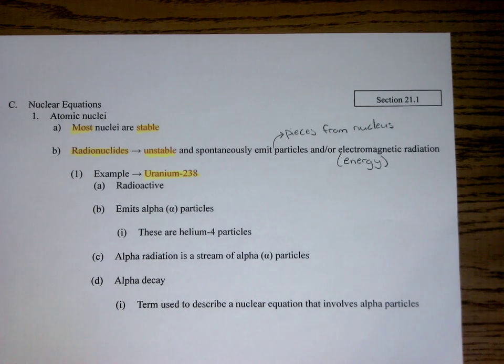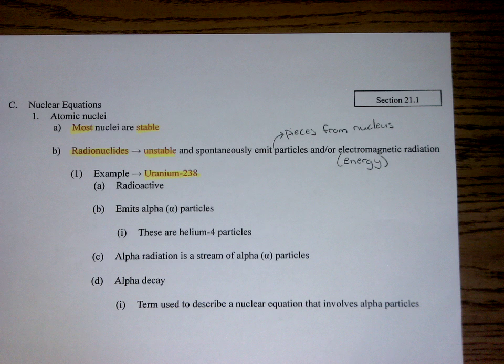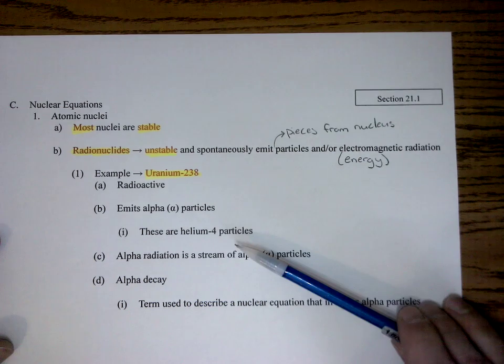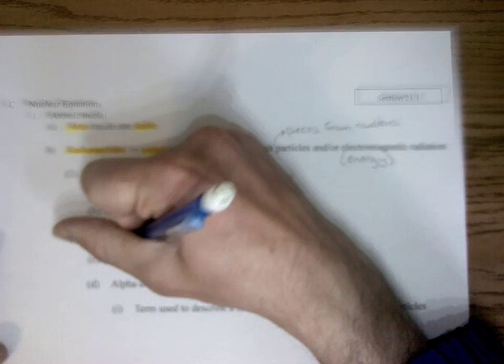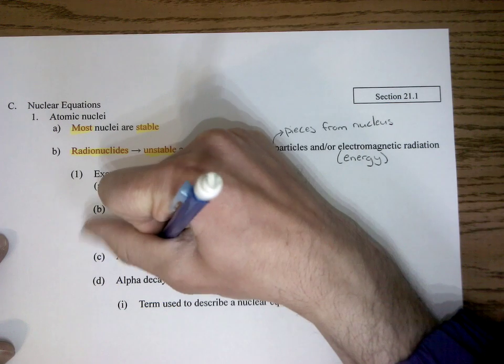So we get to uranium-238. You may have heard of uranium being used as a fuel rod in something like a nuclear power plant or a nuclear submarine. And the reason for that is that it is going to emit what we call an alpha particle. Now, an alpha particle, we have just introduced that to you a few moments ago. And so specifically, an alpha particle is essentially a helium-4 particle. Now, one thing that it doesn't have is it doesn't have the electrons of the helium-4 atom.